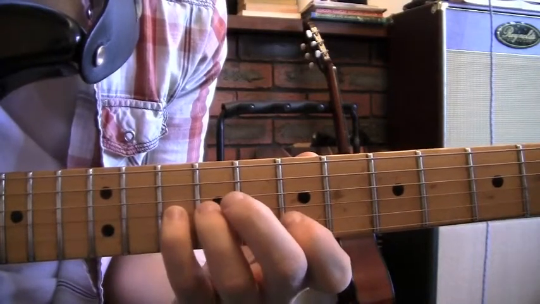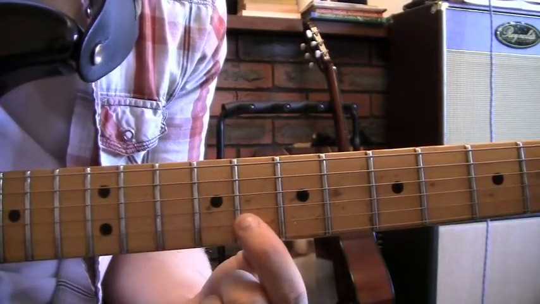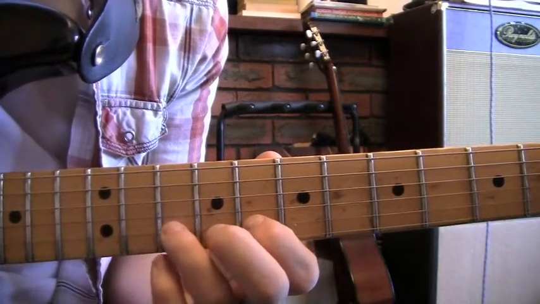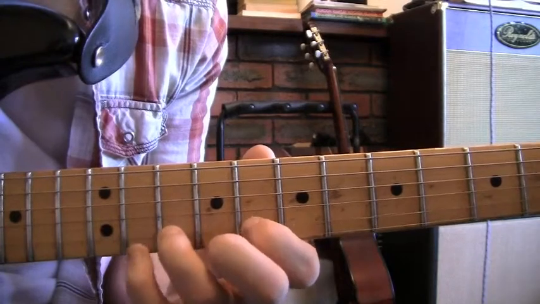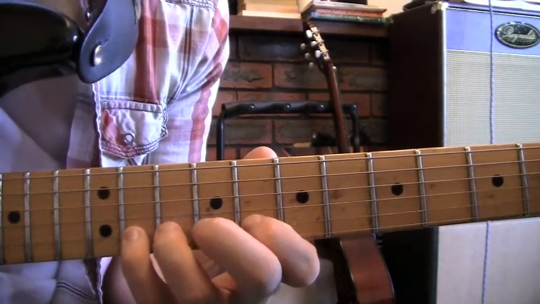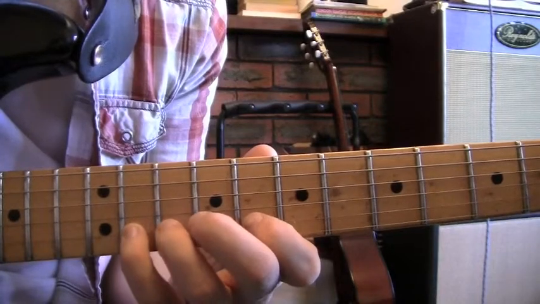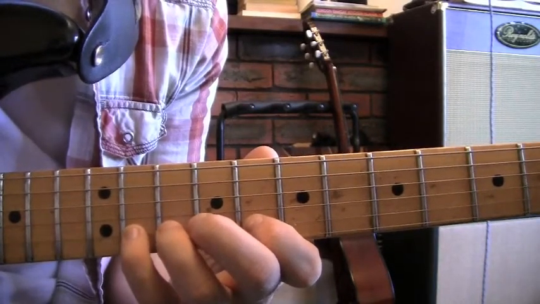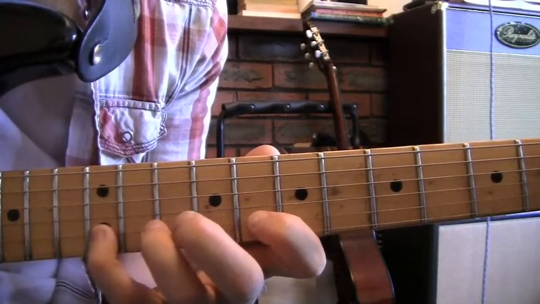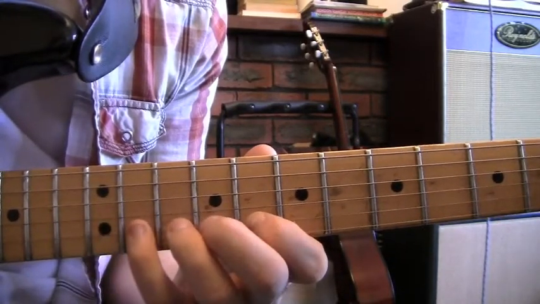Now change position, upper fret. First finger on the 8th fret of the B string. Third finger on the 10th fret of the B string. And pinky on the 11th fret of the B string. And that's the flattened 7th again. It's an 11th fret because it's a flattened 7th. It would be a 12th fret if it was a normal major scale.